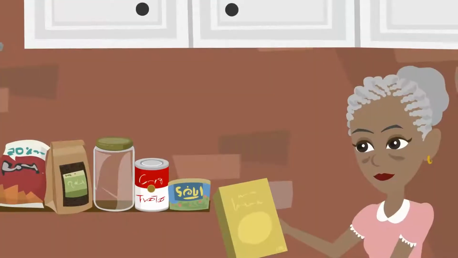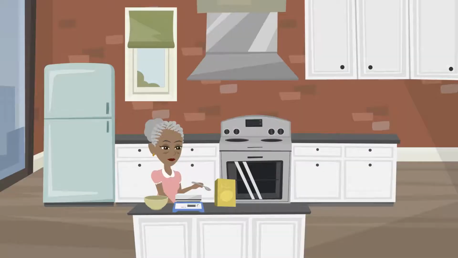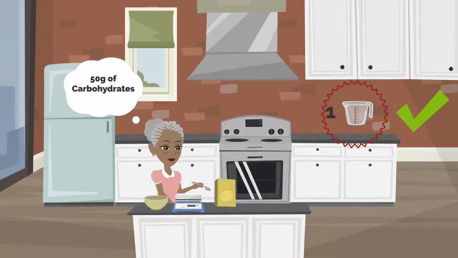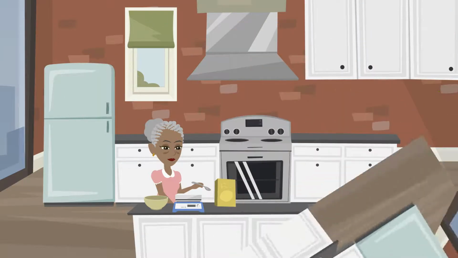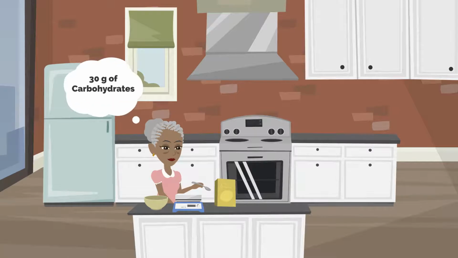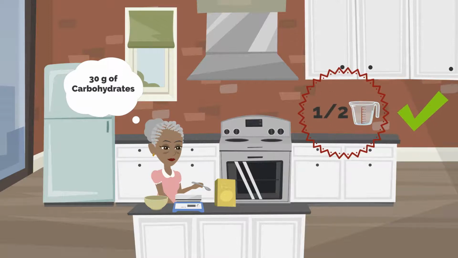For example, if your goal is to consume 50 grams of carbohydrates, then eating 1 cup of this food item keeps you within your goal, as long as you are not consuming something else that also contains carbohydrates. However, if your goal is to consume 30 grams of carbohydrate per meal, you can still have this product, but a smaller portion, say half of a cup, to reach that goal.